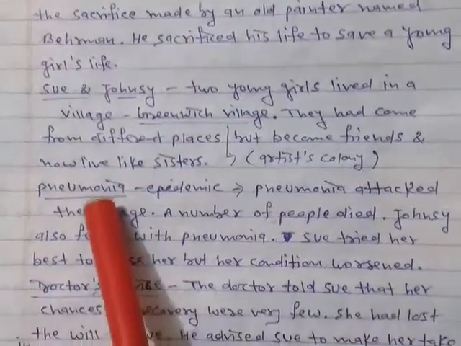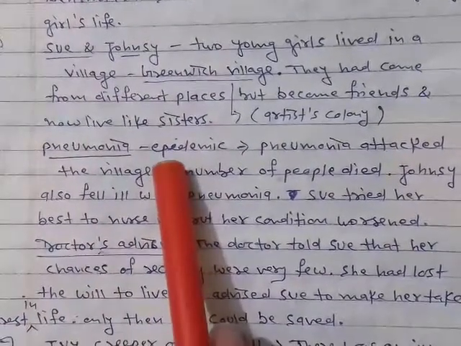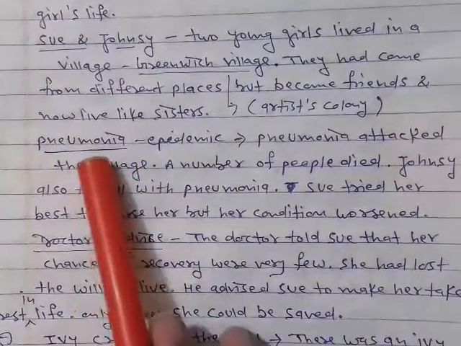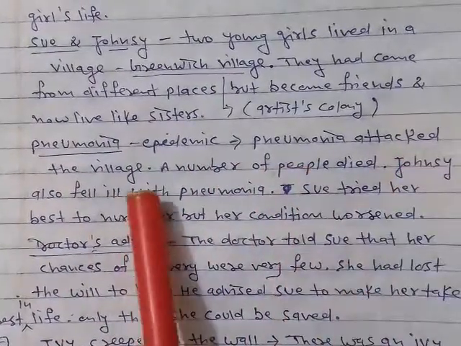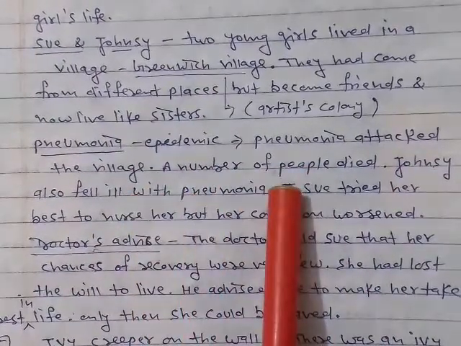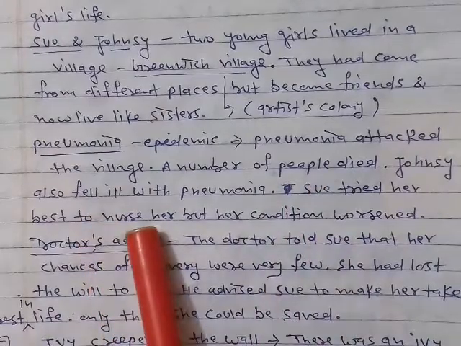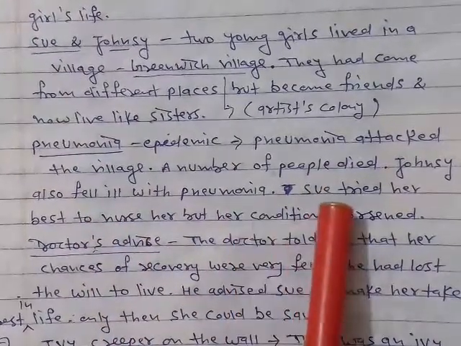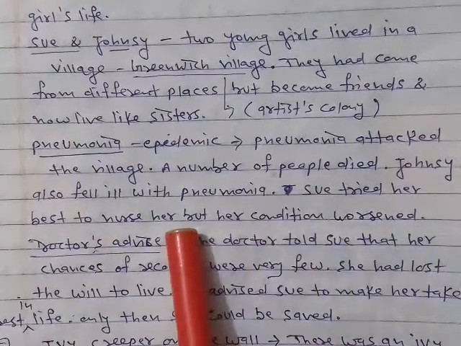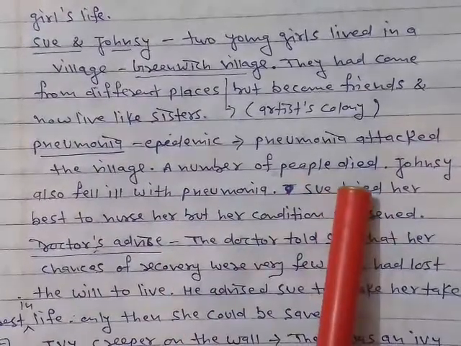Then there came a disease in the village, in the colony, named pneumonia. Pneumonia attacked the village and a number of people died. Johnsy also fell ill with pneumonia, and she fell seriously ill. Sue tried her best to nurse her, but her condition worsened.